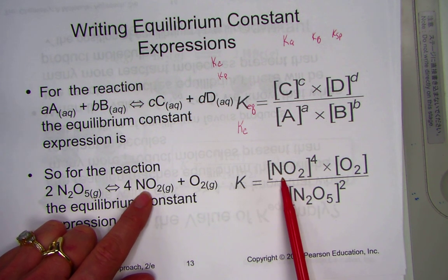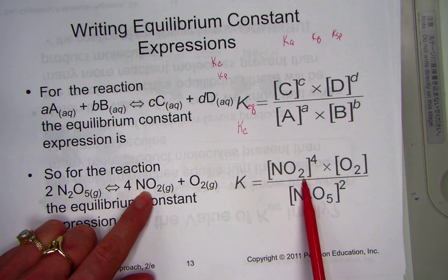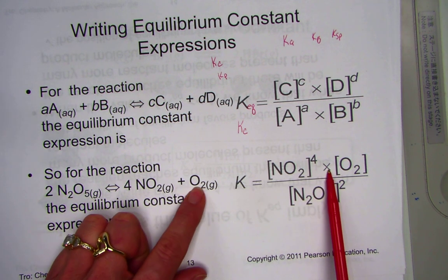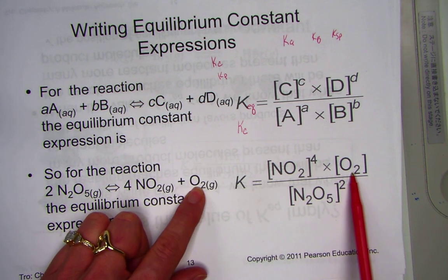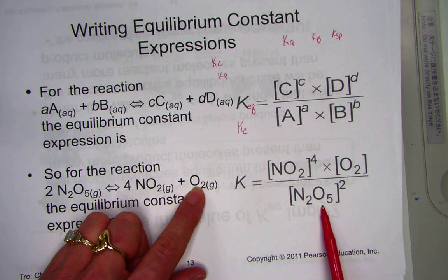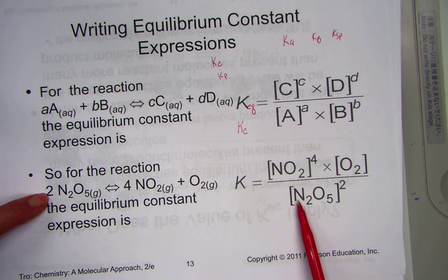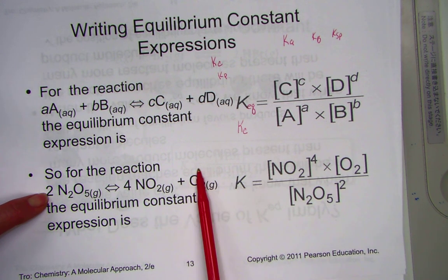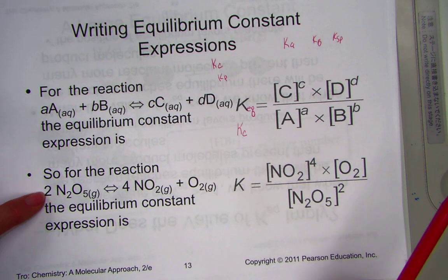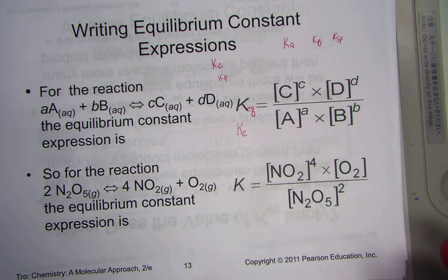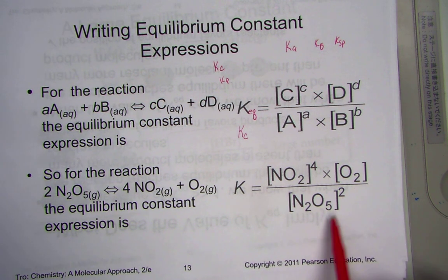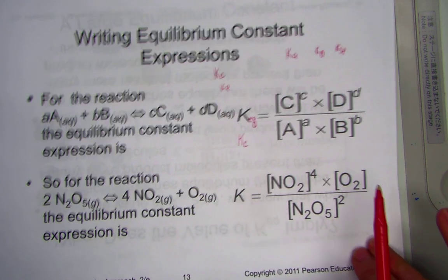The concentration of nitrogen dioxide raised to the 4th power times the concentration of the oxygen molecule raised to the 1st power, set over the concentration of N2O5 squared. The brackets are standing for molarity. The coefficients become the powers with which we raise those values. Products over reactants, coefficients become powers.